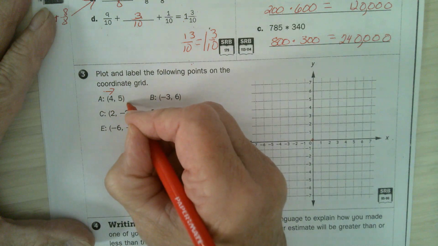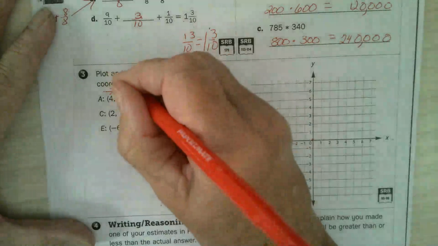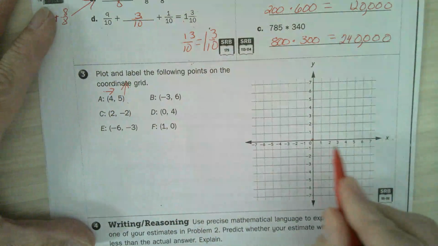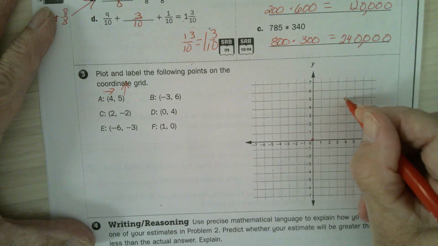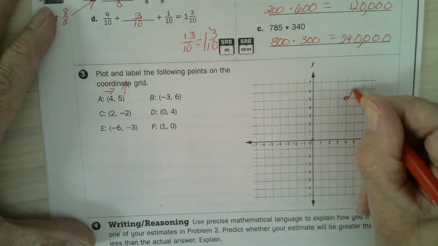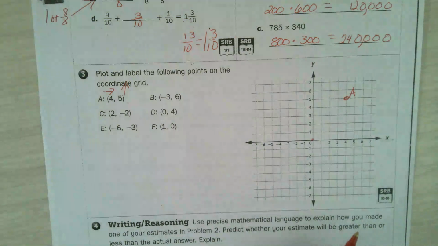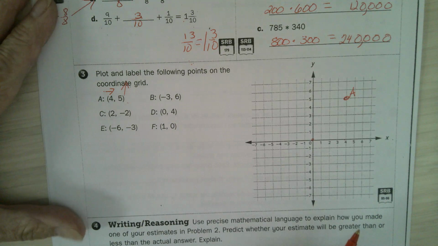The second number tells you to go up or down. It's positive, so you're going to go up 5. So here we go. Right 4, up 5. Put your dot there with the capital letter A. Does everyone have that? Yes. Let's go to the next one.